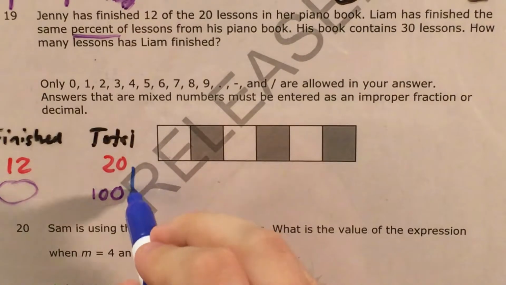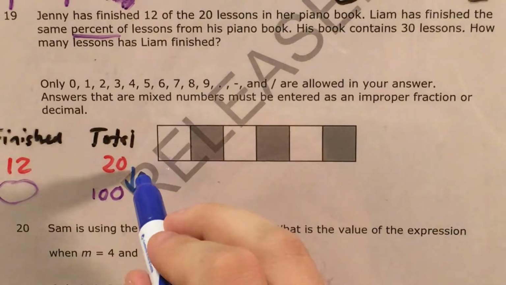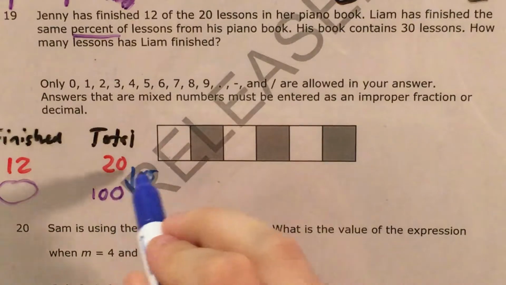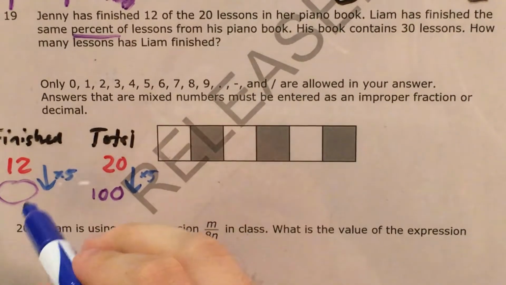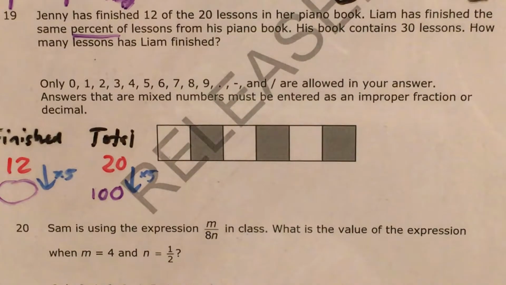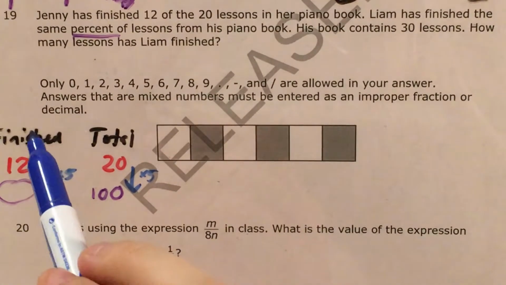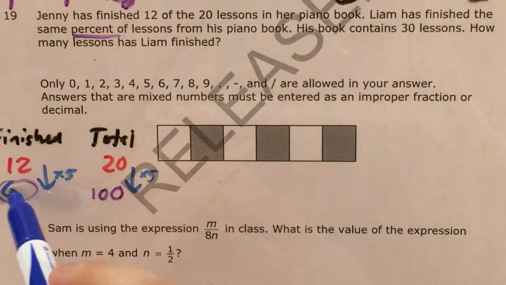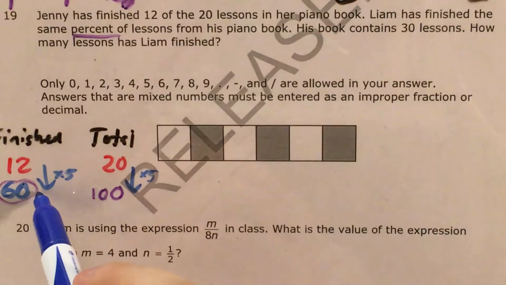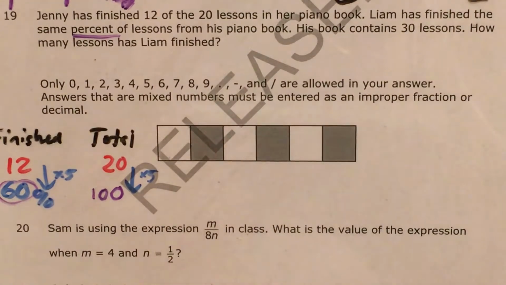The easiest one appears to be that 20 times 5 equals 100. So 12 times 5 would equal what? Well, if you use your times tables, or if you just do it in your calculator or whatever, you should get the same answer. You should get that Jenny finished 60% of her lessons.